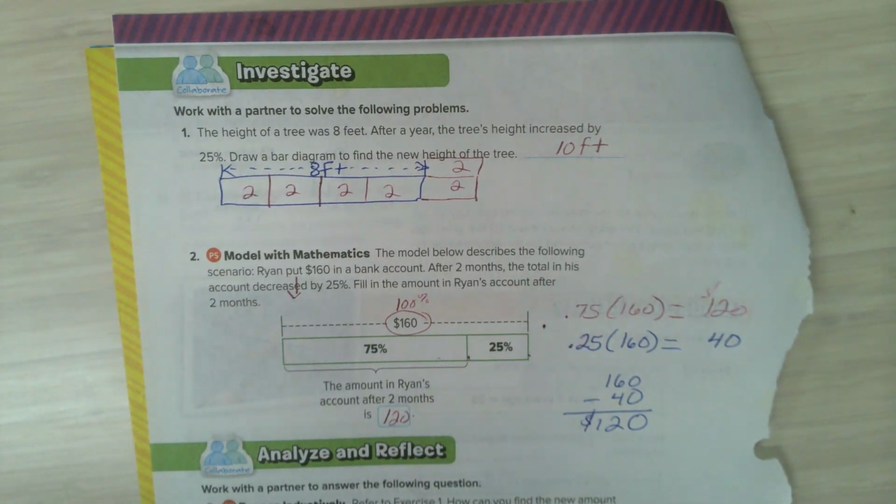Now let's go to page 143, and we're going to learn about percent of change.